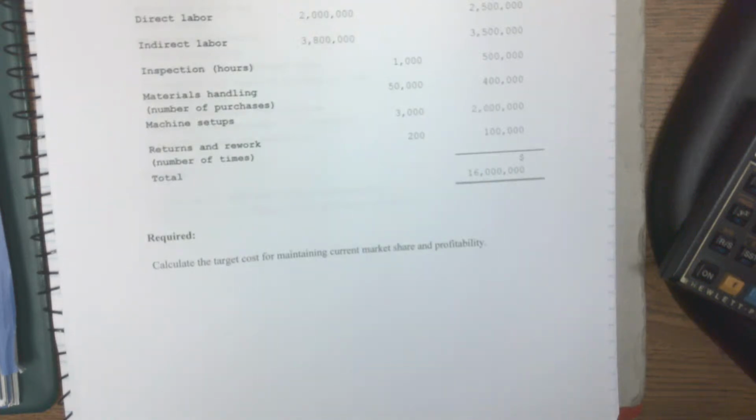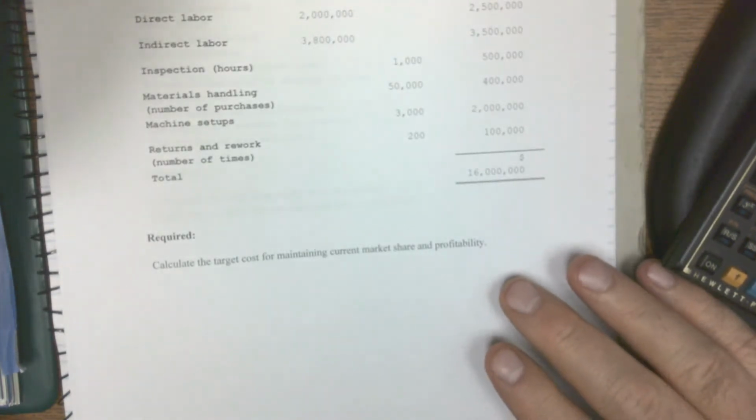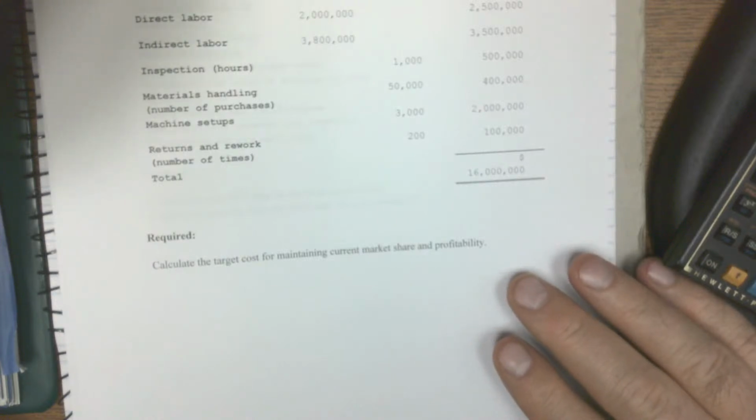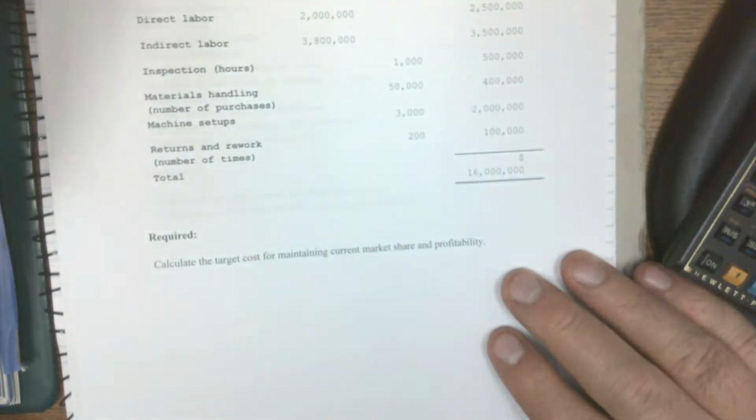It says calculate the target cost for maintaining current market share and profitability. Okay. So our current cost is 16 million.